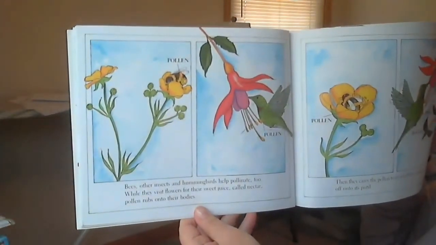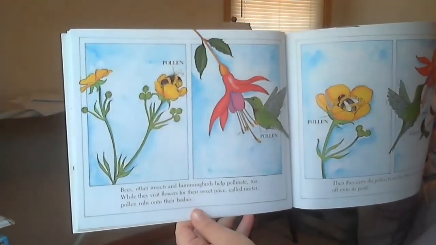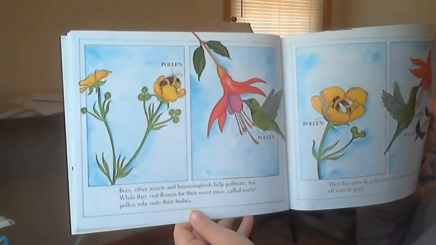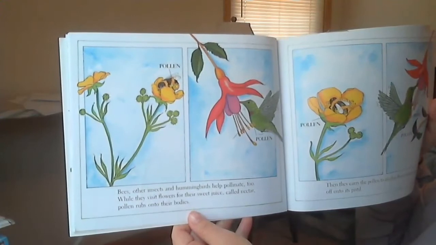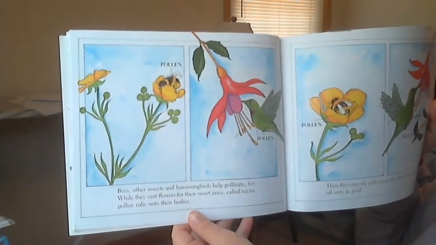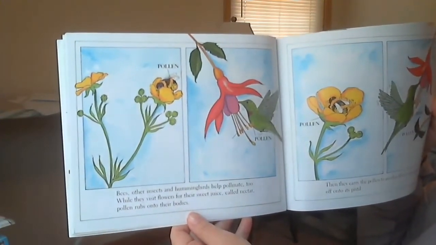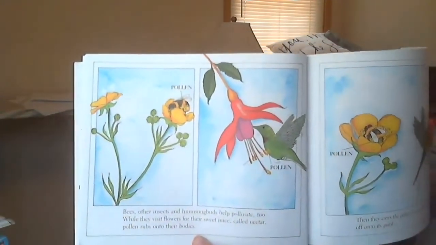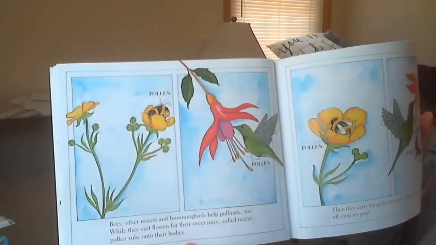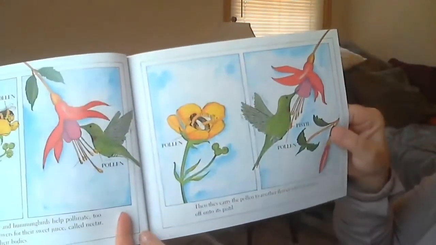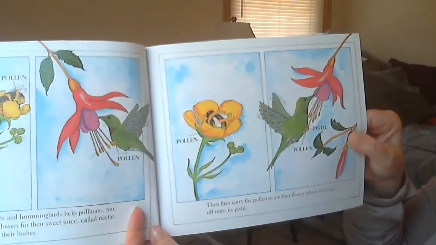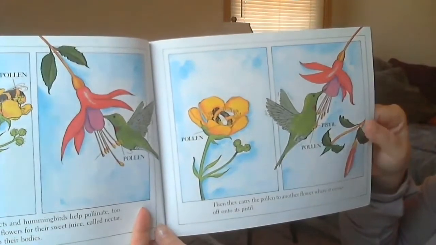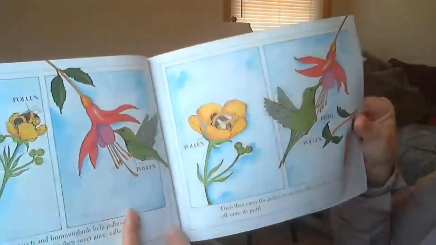Bees, other insects, and hummingbirds help pollinate too. While they visit flowers for their sweet juice called nectar, pollen rubs onto their bodies. Nectar may be a new word. If I look around the word nectar, I find out that it's called sweet juice. So while the bees and the birds are drinking that sweet juice nectar, the pollen gets on their bodies. Then they carry the pollen to another flower where it comes off onto its pistil. So now the pollen is starting to mix in the new flower.